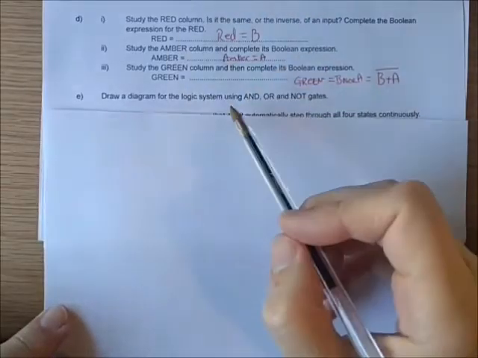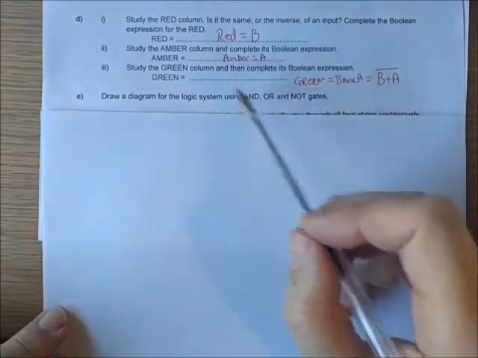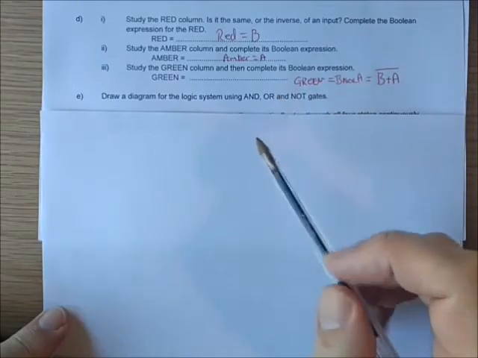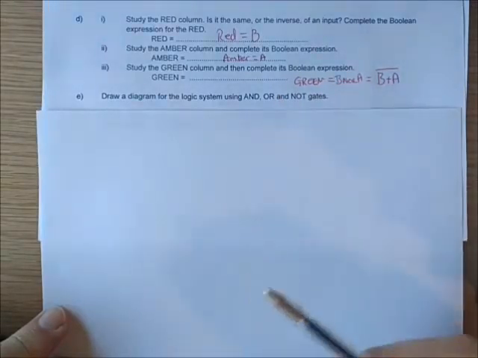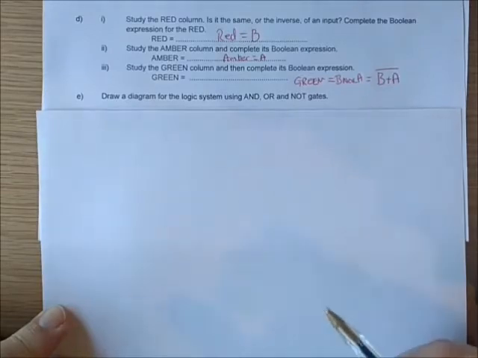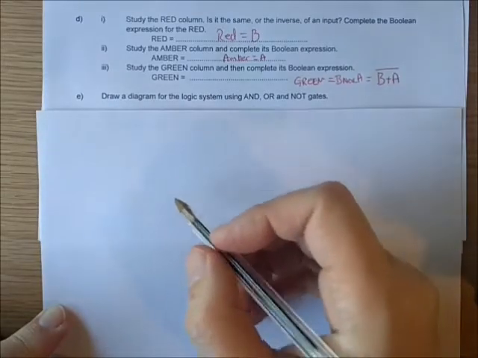Okay, so we've done the theory of this circuit. We've worked out the Boolean expression, we've worked out a truth table. Now we need to make it practical. We need to come up with a circuit that will work with different logic gates.